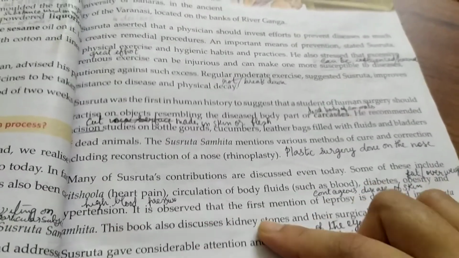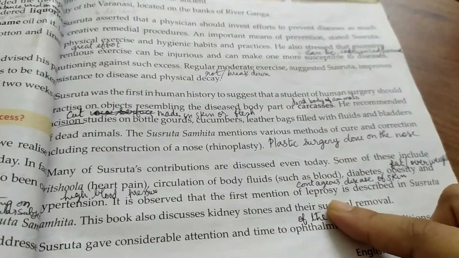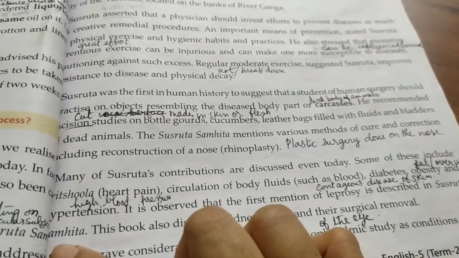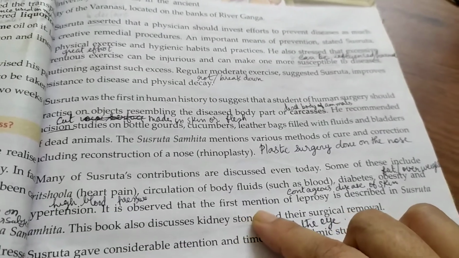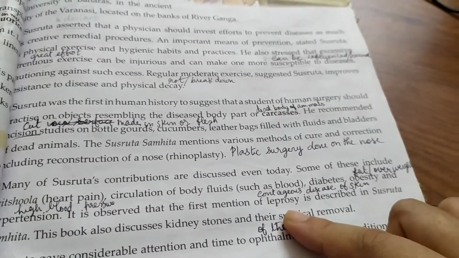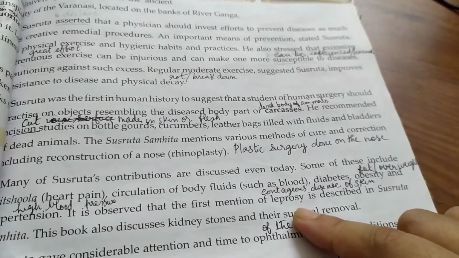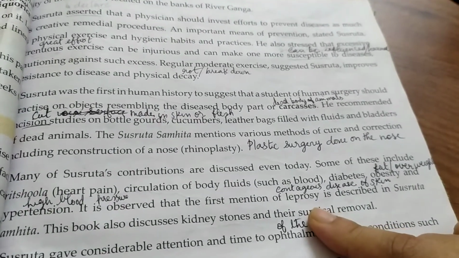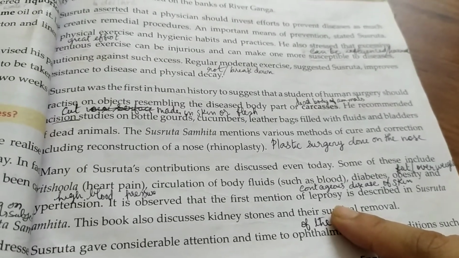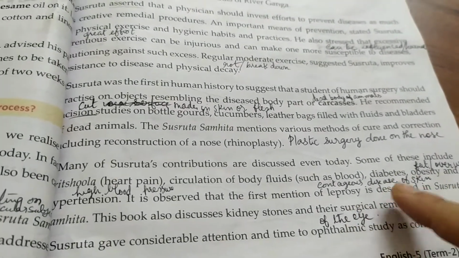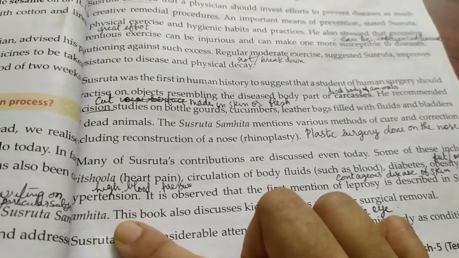It is observed that the first mention of leprosy is described in Susruta Samhita. What is leprosy? It is a contagious disease of the skin. So the first mention of leprosy is discussed in this Susruta Samhita.